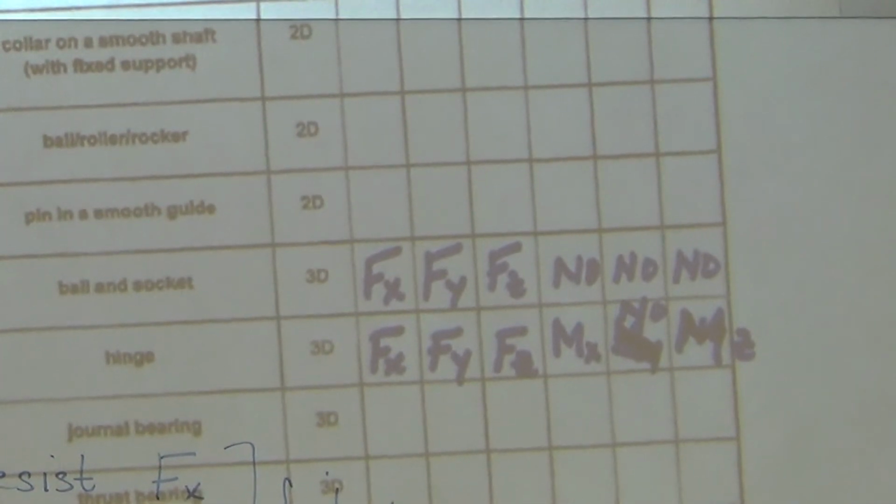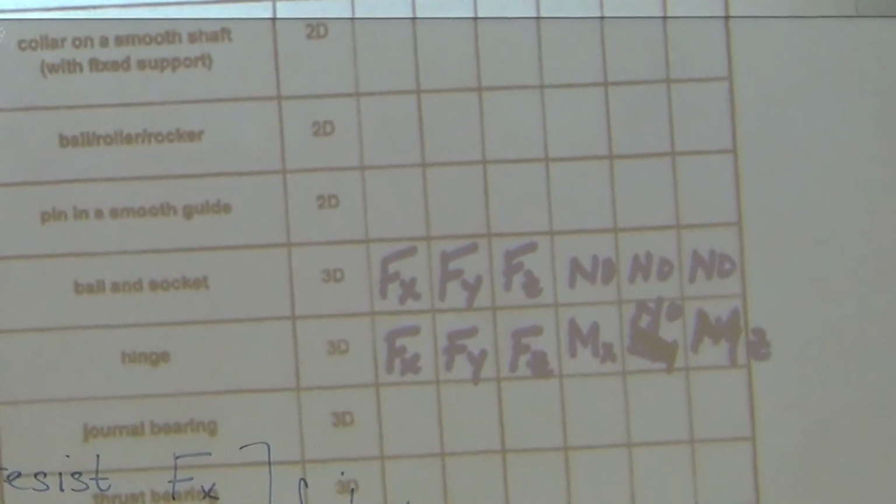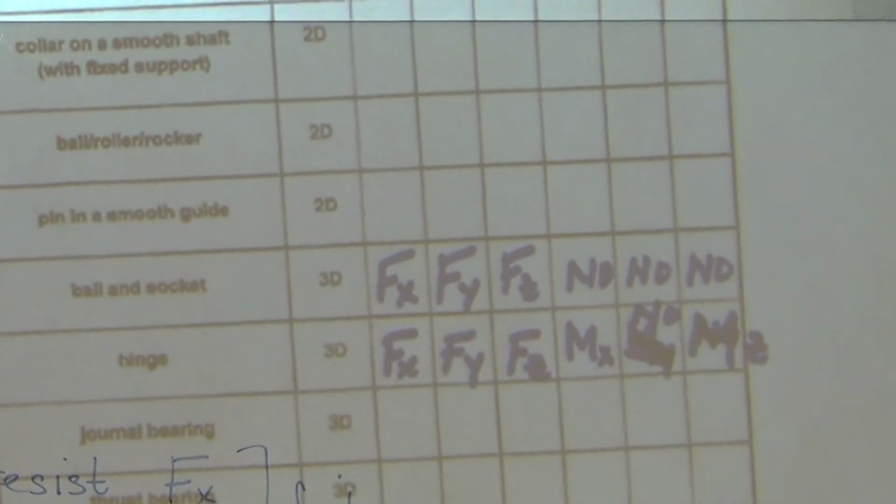So what do reactions at supports mean? What do reactions at supports mean? It could cause a break. It could cause a failure, and it resists that motion, right? The goal of a hinge is to resist all the forces in three directions.